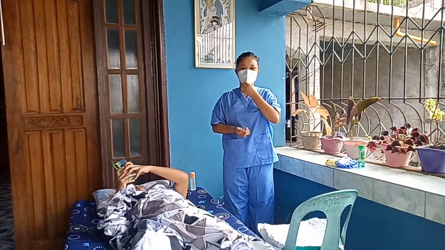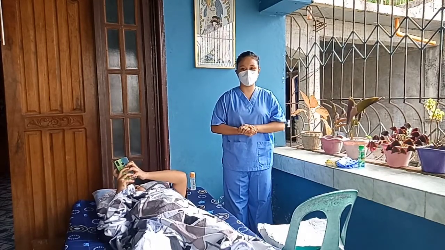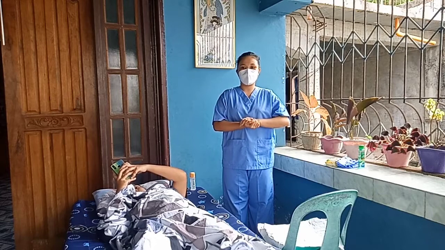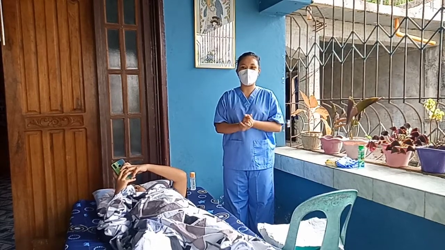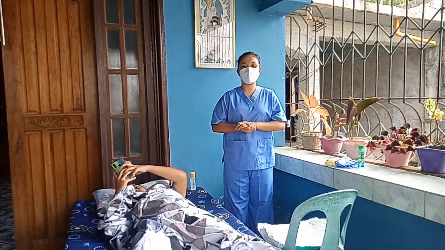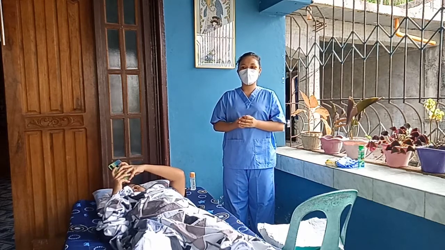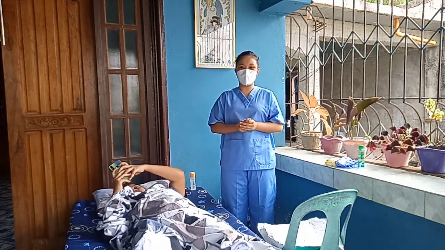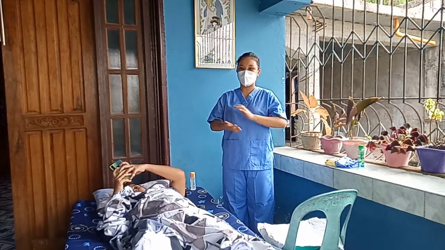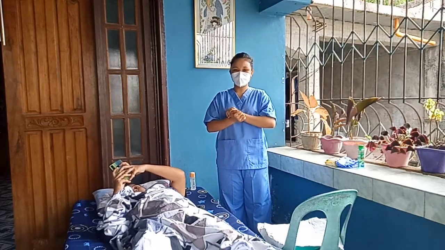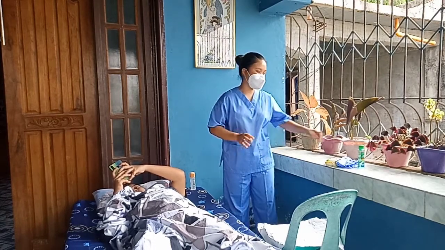Then next is obtain stool specimen as ordered. Then wear clean gloves when emptying bedpan. Use spray faucet to rinse bedpan. Use disinfectant if required, then remove gloves. So assuming that I already did that, then next is perform hand hygiene.